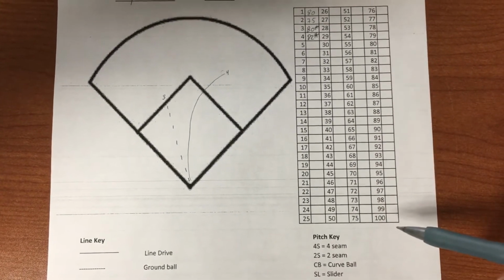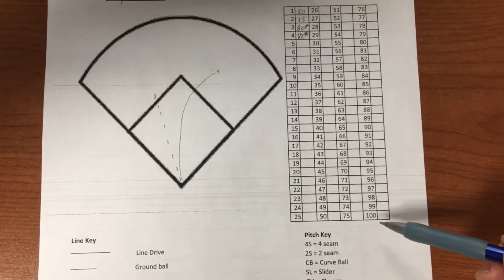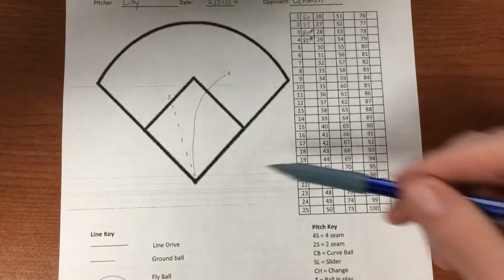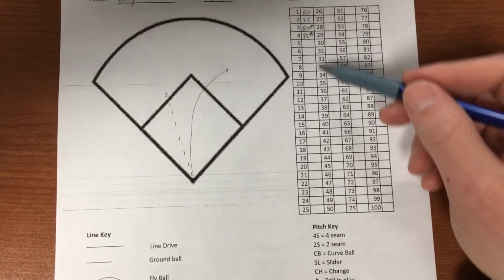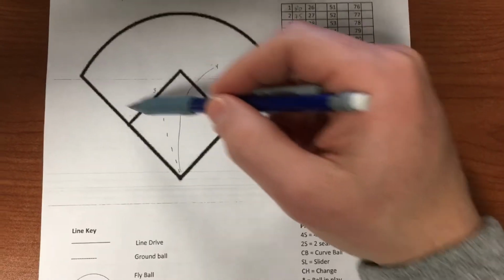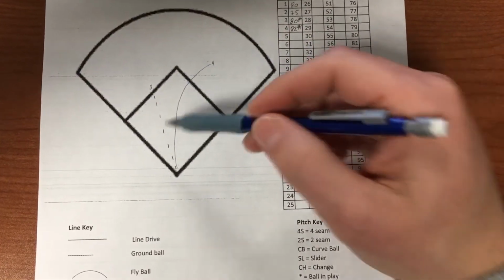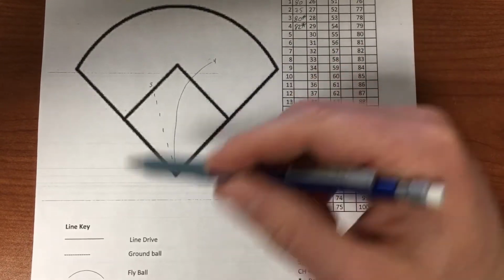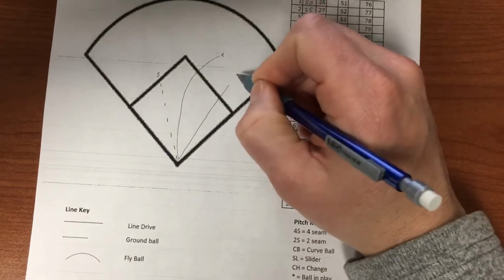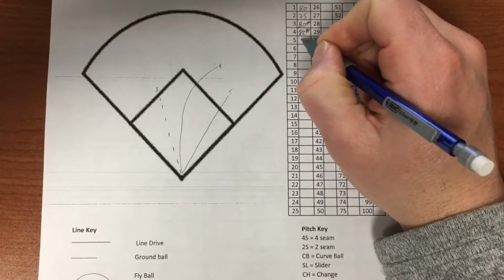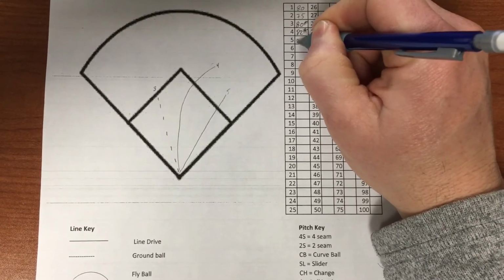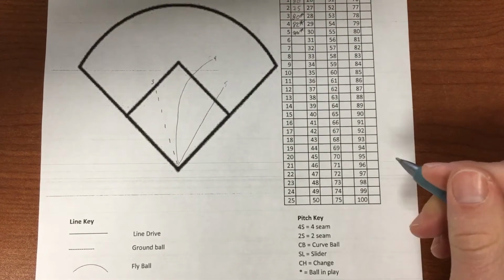I have it up to 100. 100 is where most of our pitchers will be capped. It's very rare that we'll have a pitcher that'll go over 100 pitches in an outing, but by the end of the game, you'll have maybe a dozen or so starred plays, and all I want is to see where they are hitting ground balls, where they're hitting fly balls, where they're hitting line drives. A line drive, for instance, would be just a straight line. Okay, so if that was number 5, maybe that was 76 miles an hour. Okay, and that is how you do it.